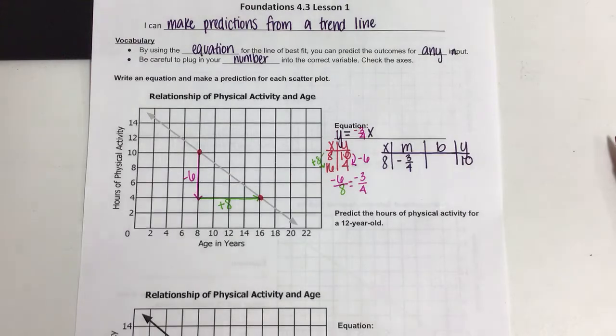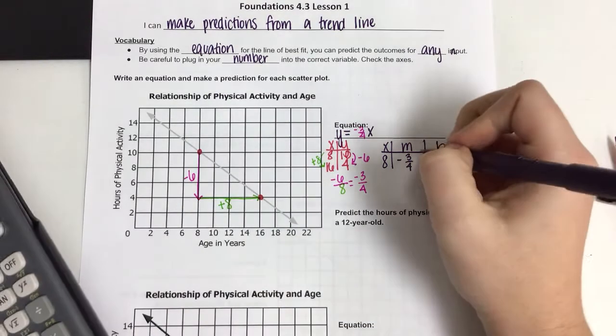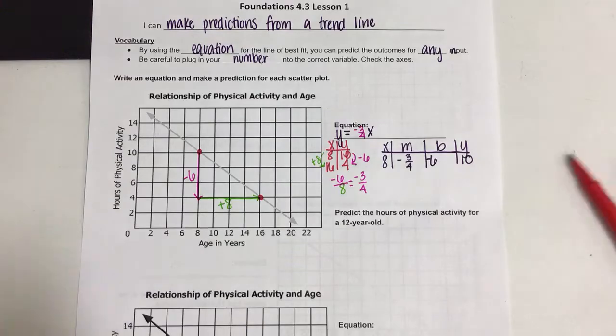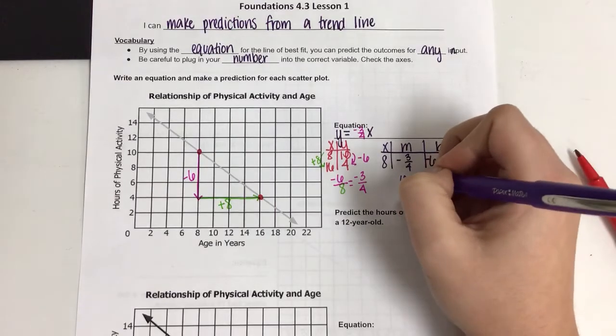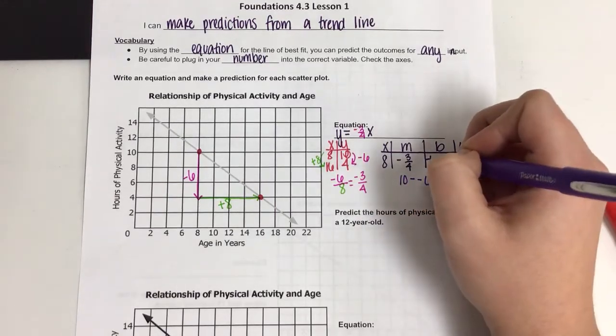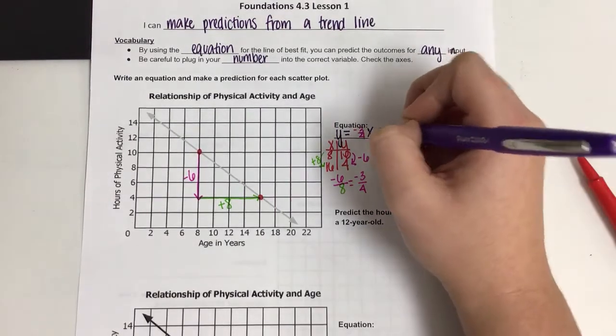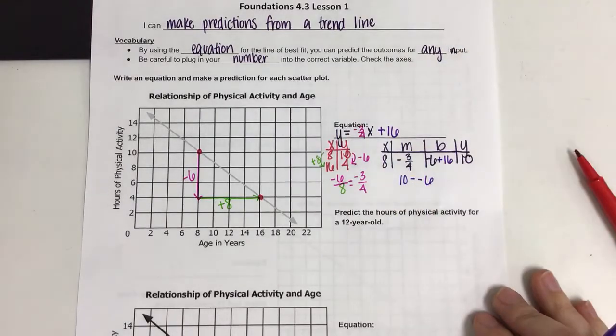Our m is -3/4. So we're going to do 8 times -3/4. That's going to give us -6. In order to move from -6 to +10, you would do 10 minus -6, which gives you +16. So here's our equation for this line.